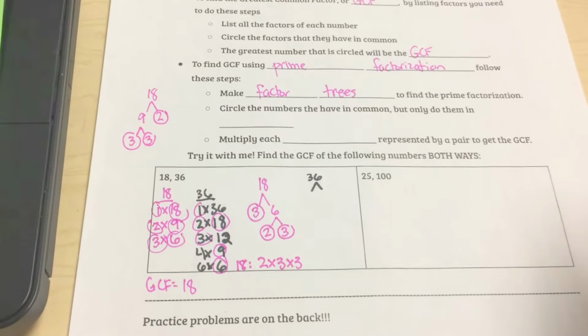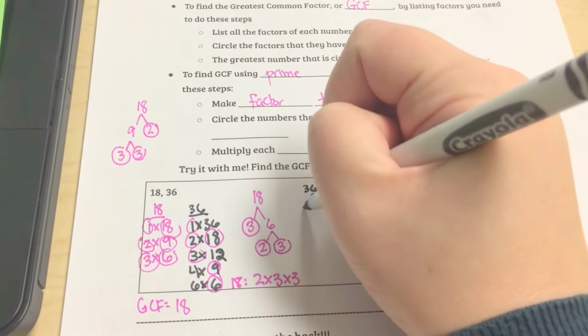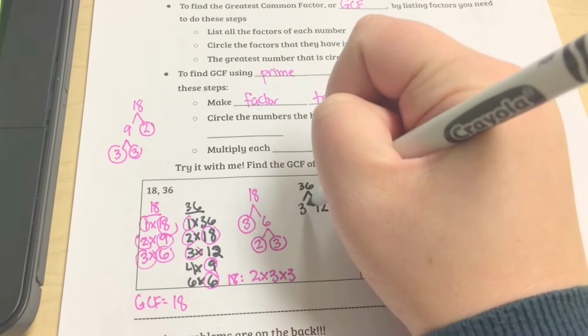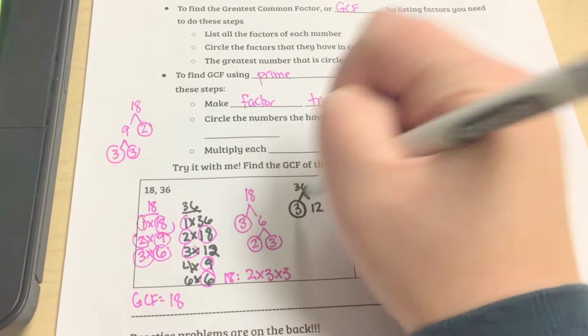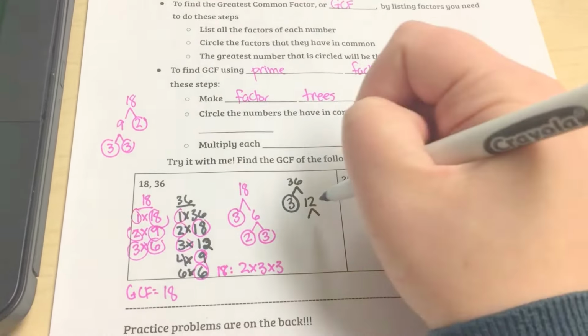All right, so 36, again, it doesn't matter what I want to start off with. Let's go ahead and start off with 3 times 12. 3 is prime, so I'm going to circle it. It's going to have a little leaf there. 12 is not prime, so I have to keep going.